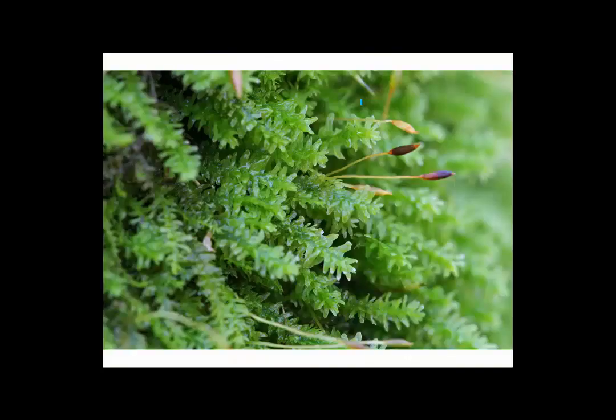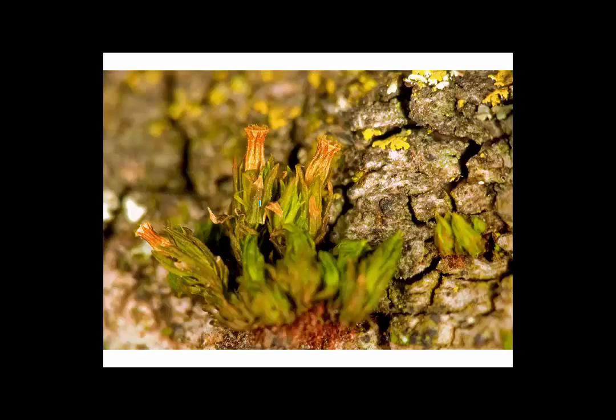So here's a moss growing on a tree. Most of what you see here is a nice leafy gametophyte, but here's a few sporophytes. And you can see that the gametophyte is dominant. Here's a moss that has both sporophytes and gametophytes.